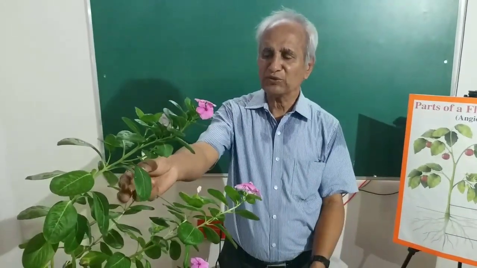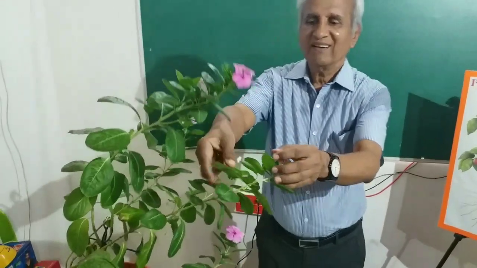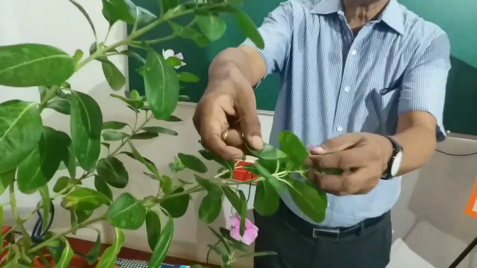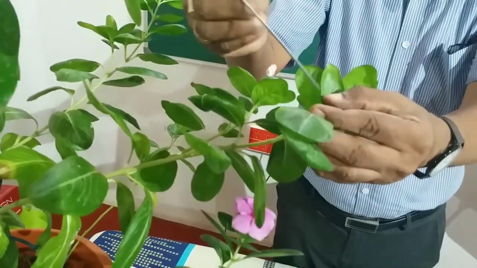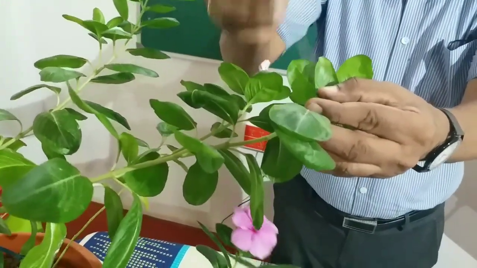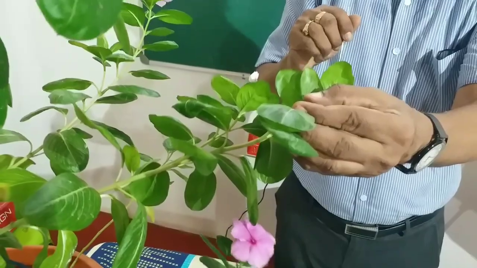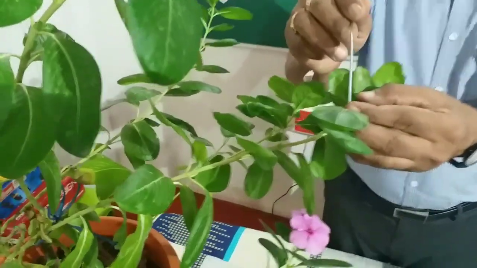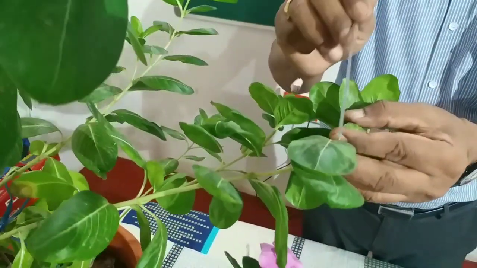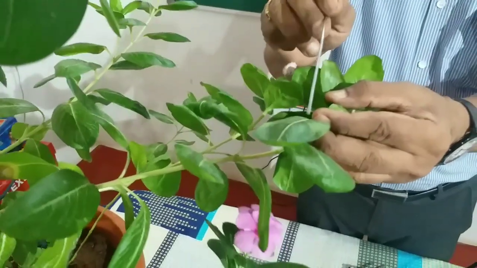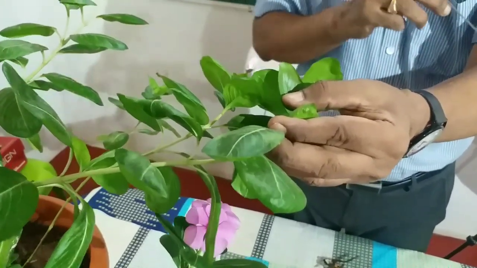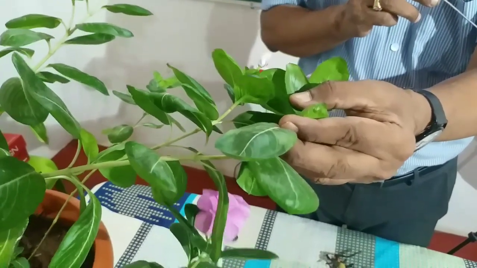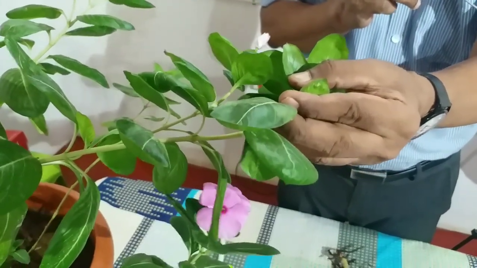We will come to the leaves. The leaves are called the food factories of the plant. Leaves have chlorophyll in them. The chlorophyll pigment, the green pigment in the leaves, prepares food in the presence of sunlight. So leaves are called the food factories of the plant.